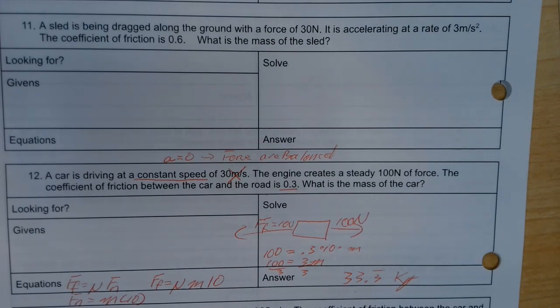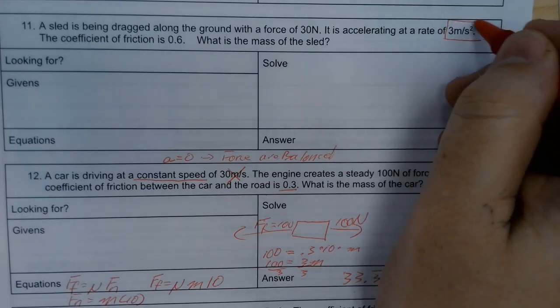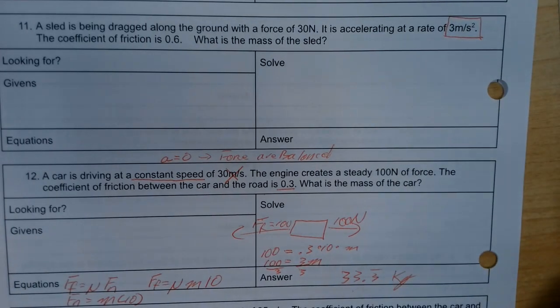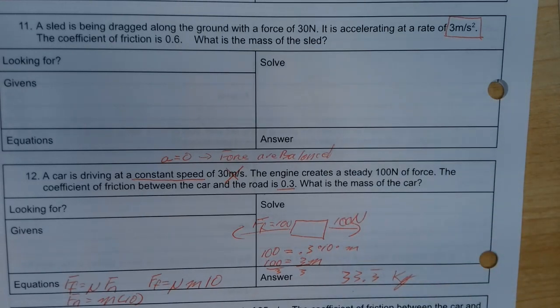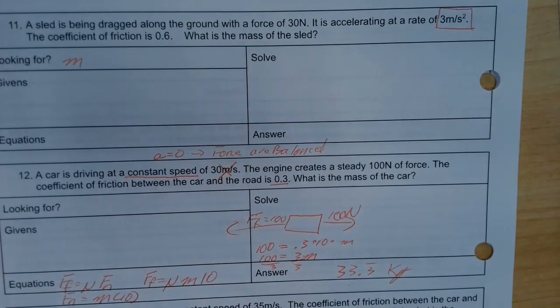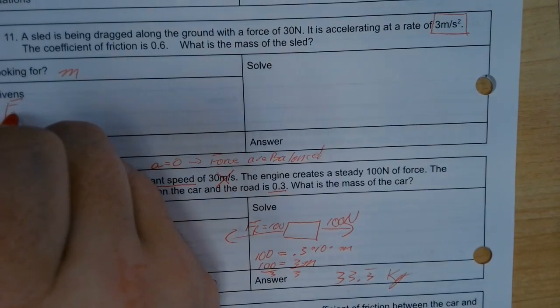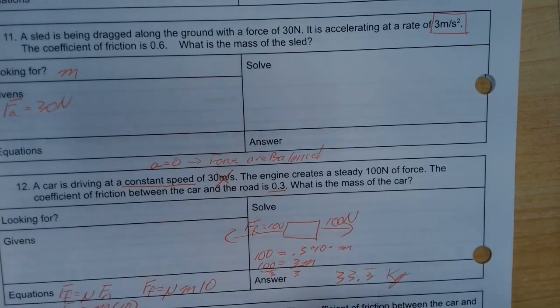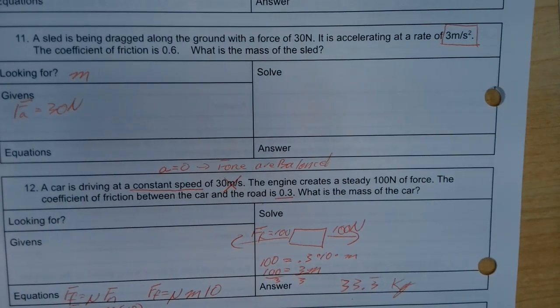Okay, so the next problem, problem number 11, is what if there is some acceleration? So we've got this acceleration right here of 3 meters per second, which means that unlike problem number 12, those forces aren't equal. So how do we sort that out, right? At the end of the day, we're looking for mass, and we have some givens. We have some sort of applied force of 30 newtons, and, well, that's it, right? That's all we're given. So how can we figure that out?